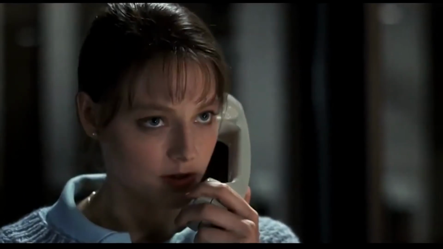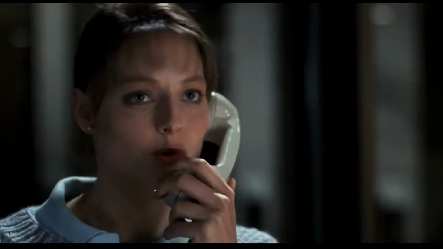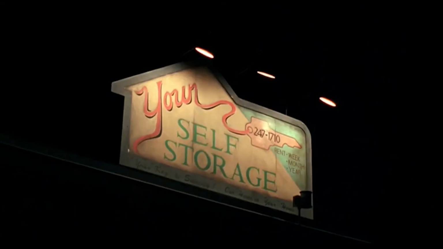I figured he's from Baltimore, and I looked in the phone book, and there's a U-Store-It storage facility right outside of downtown Baltimore, sir.